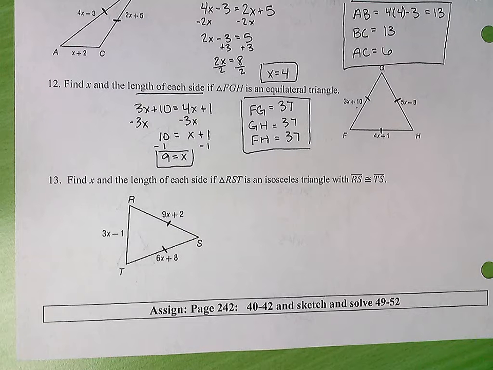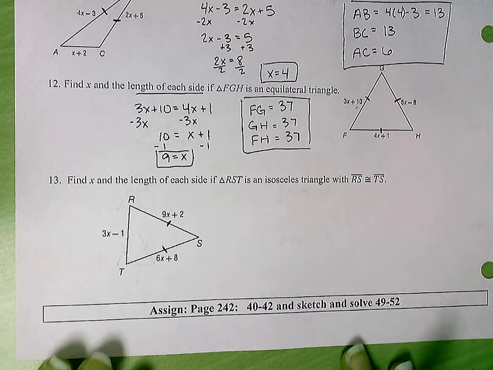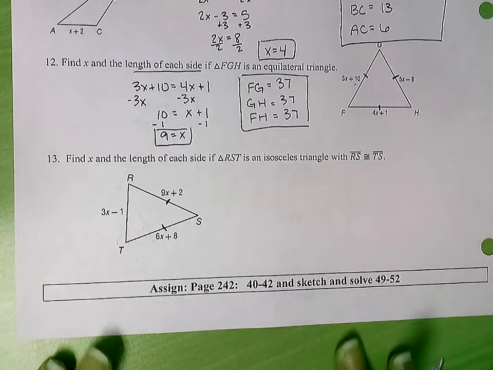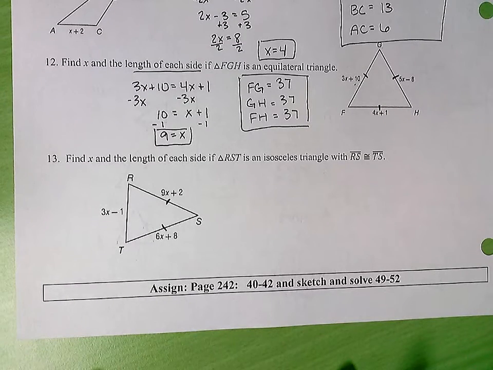And the first 3 are labeling what type of triangle. Can you go through the third ones with us? 1, 2, 3, please.